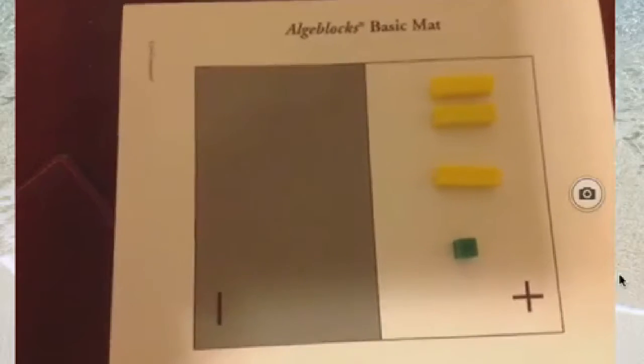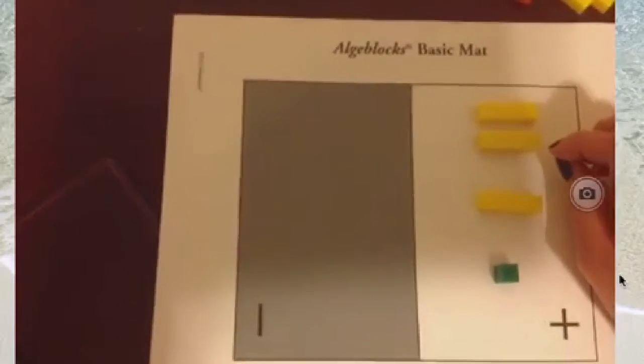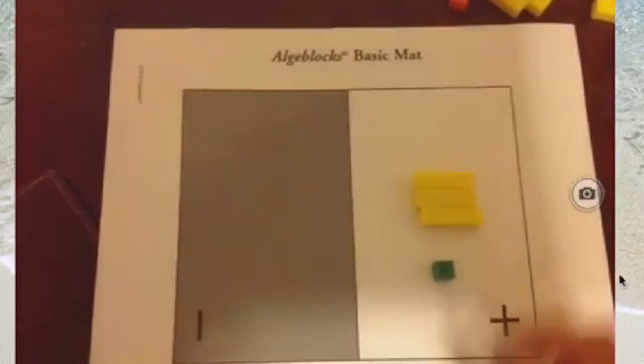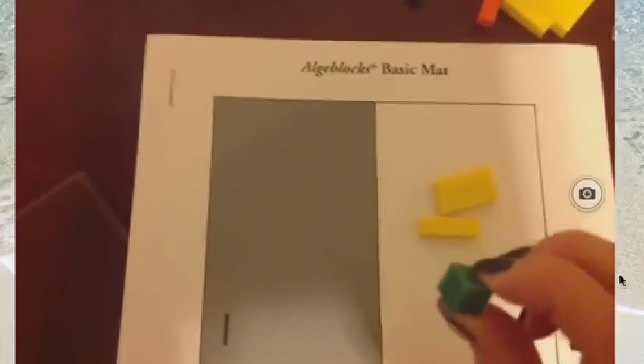Now let's look at my x's. I've got 1, 2, 3 total x's here, and I can go ahead and combine those together because they're all the same kind of block. Let's think, is there anything else I could simplify? No. Remember, you cannot combine an x with a green block. They're not the same block, okay?